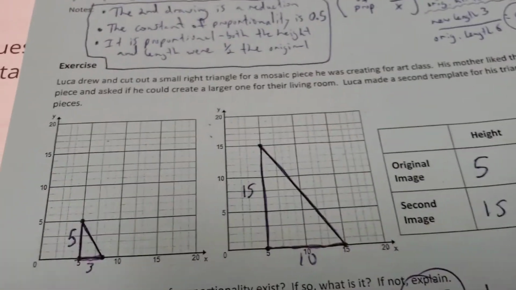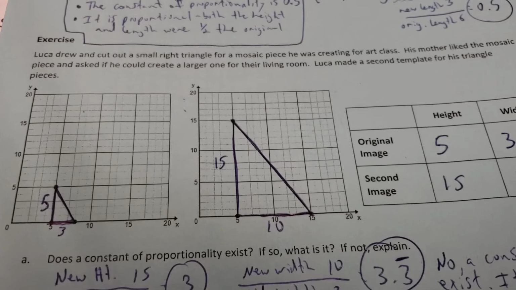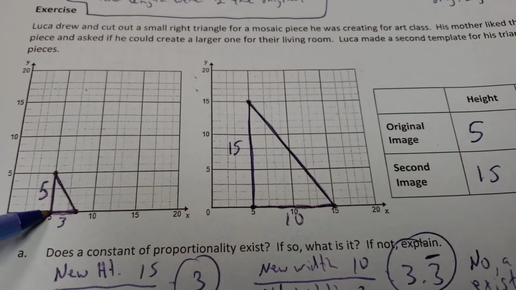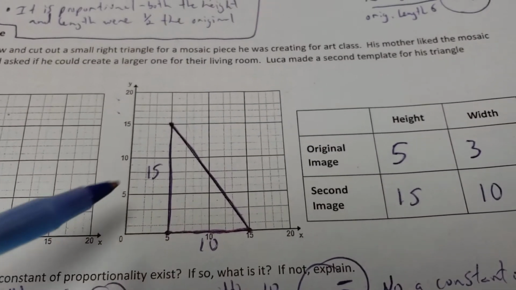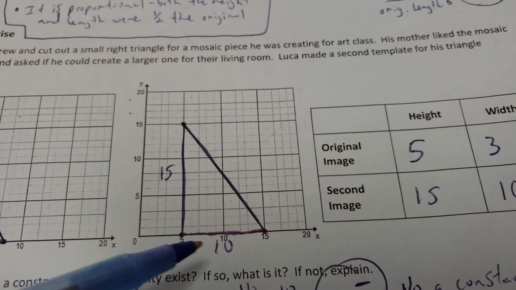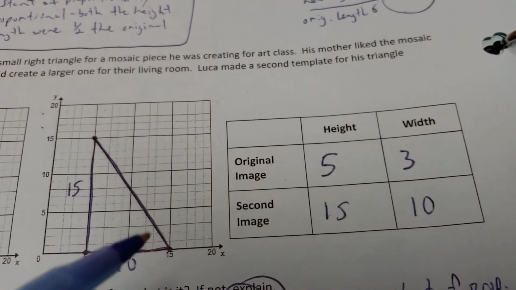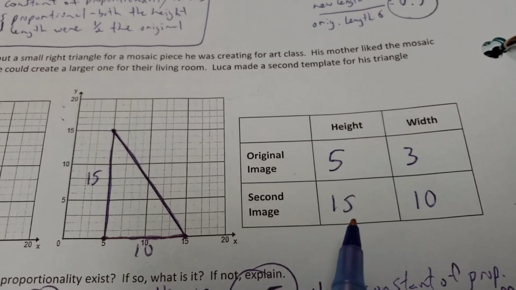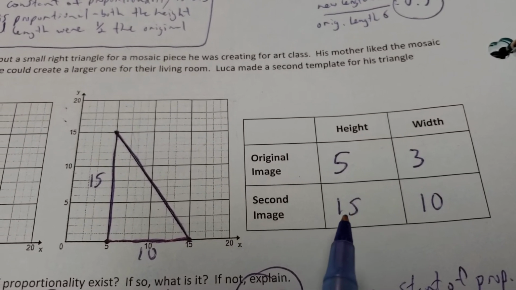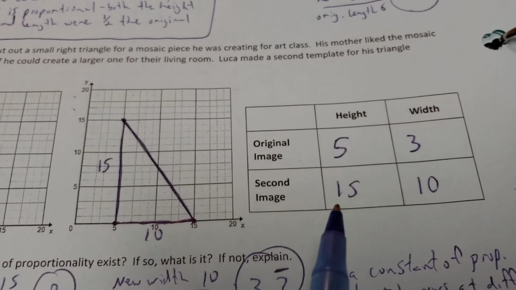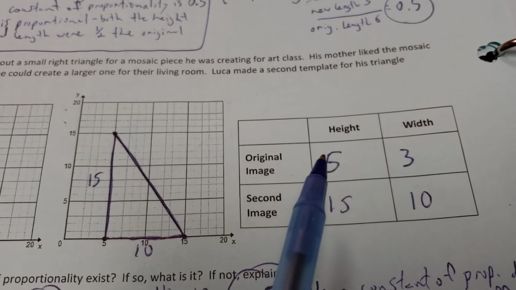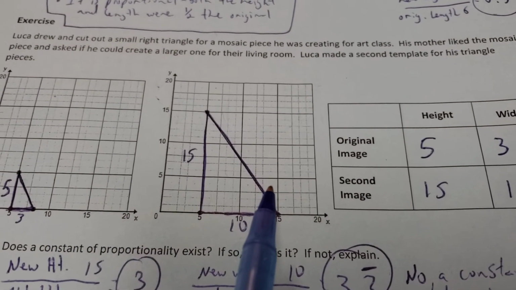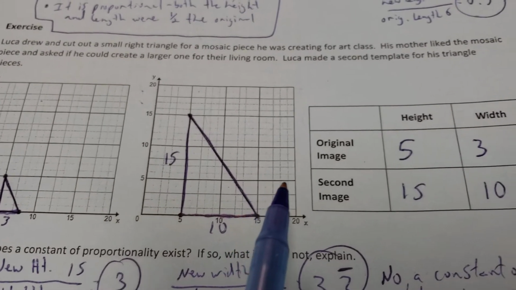All right, let's take a look at triangles as well. We have a situation that they talk about there, and they have the triangles already drawn in for us. The first triangle has a height of 5 and a width of 3. And then that second triangle has a height of 15 and a width of 10. So same kind of scenario. I write down the original height and the original width. And then I write down the second or newest image, height and width. And then remember, I'm going to take my y values divided by the x values. And as you can see, from here to here, I did get larger. So now this is an enlargement I'm dealing with.